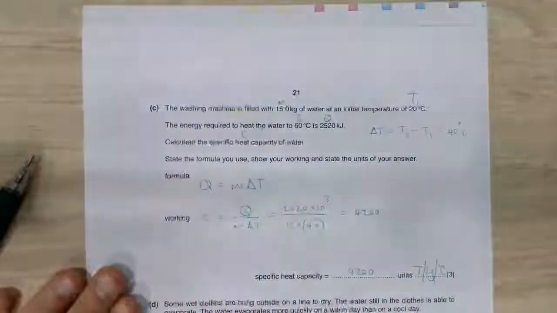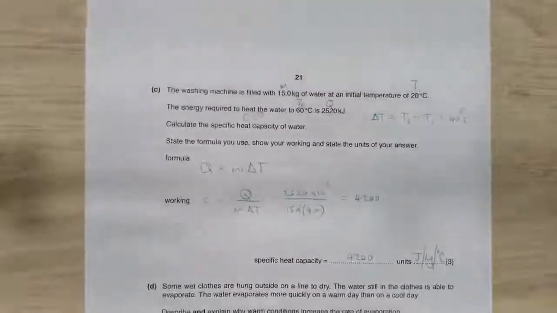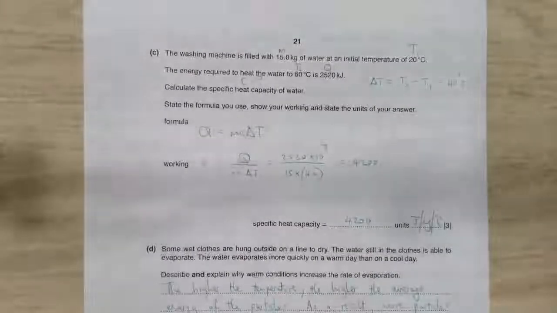Big question here, not on our syllabus. This is about Q equals mcΔT. If you want to have a look at that, feel free to pause the video and have a look. I'm going to move on.